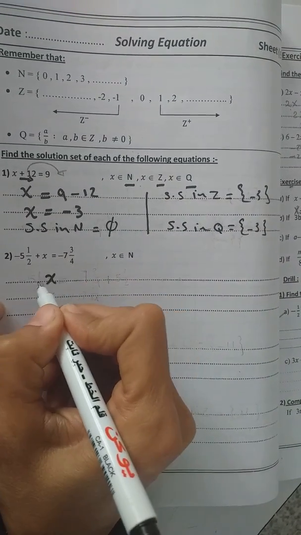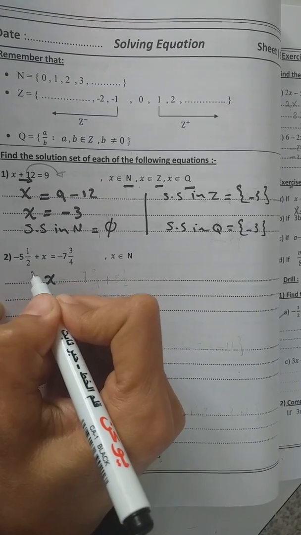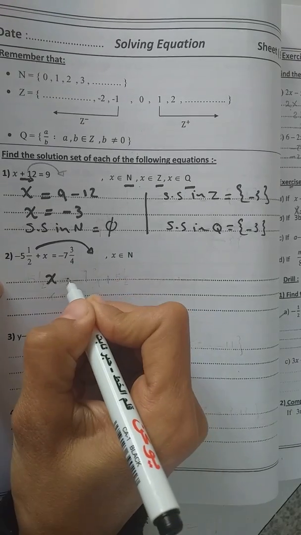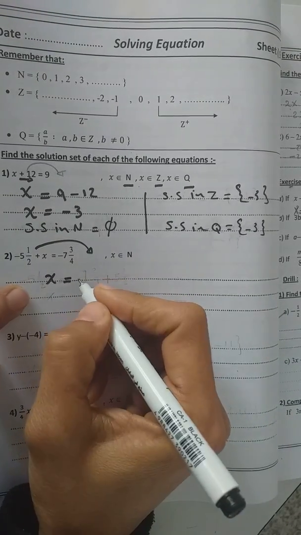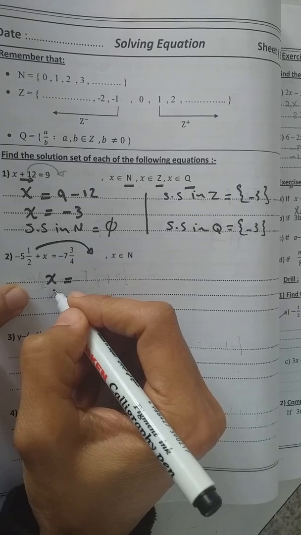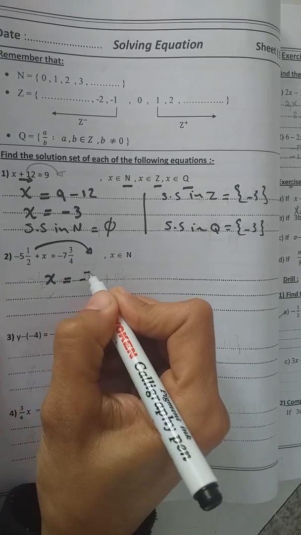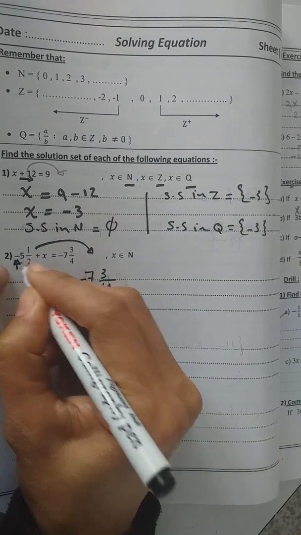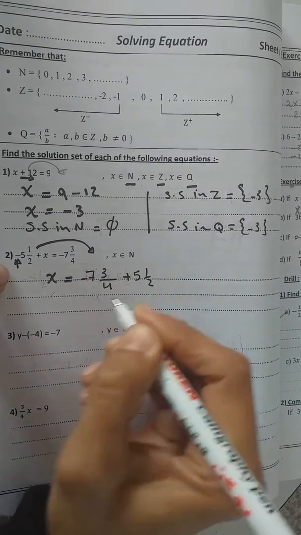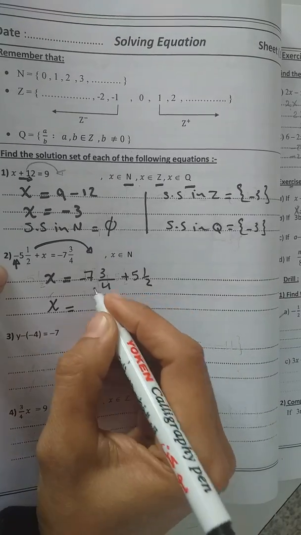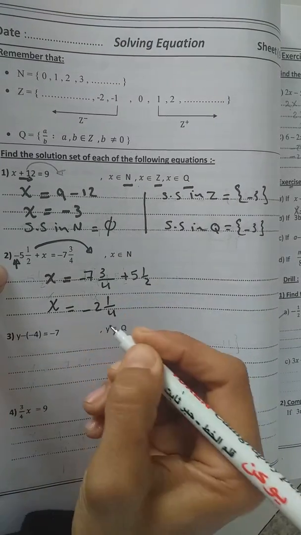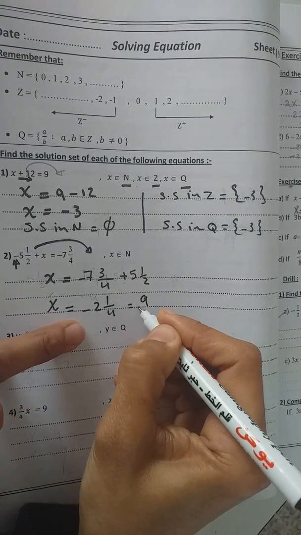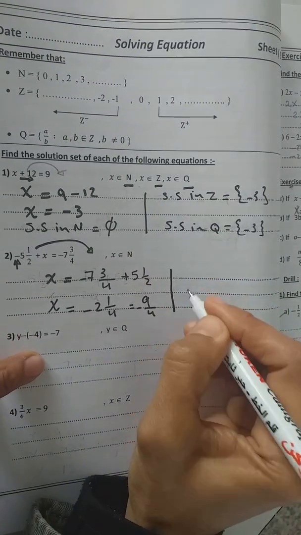Exercise number 2, here x stays as it is, but the number beside it will go to the opposite side to make an equation and find the value of x. It will be negative 7 3 over 4. Negative here will be positive 5 and a half. Then x will be negative 2 and a quarter, or negative 9 over 4.